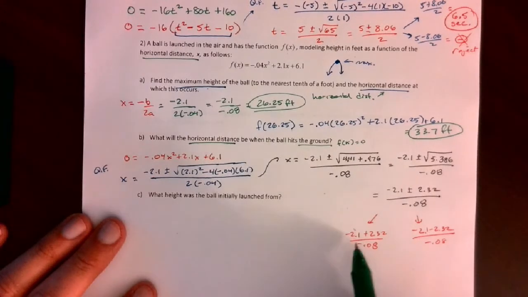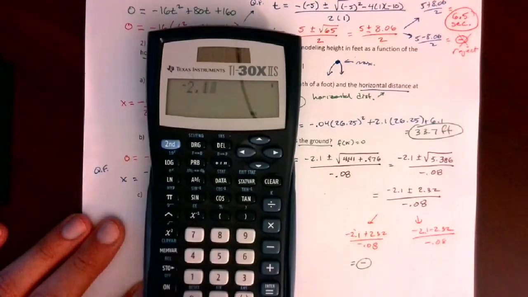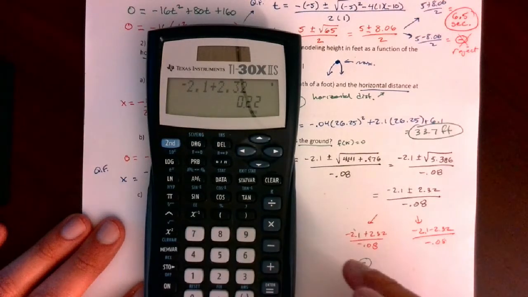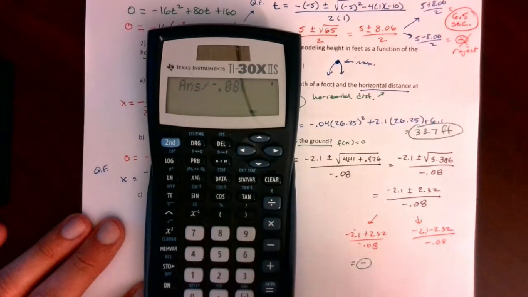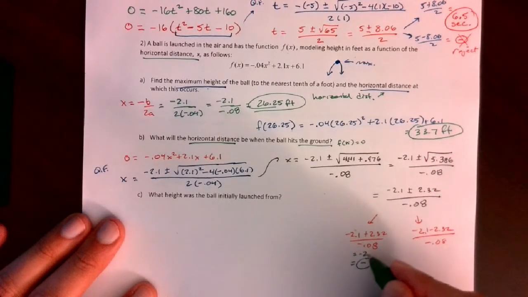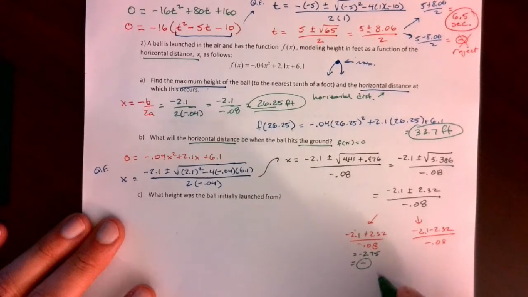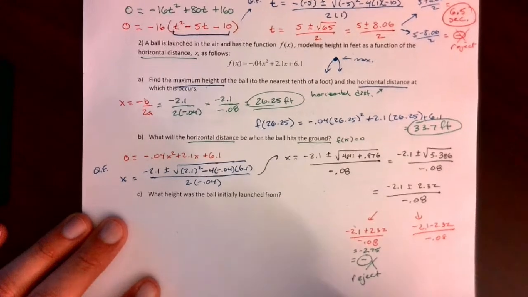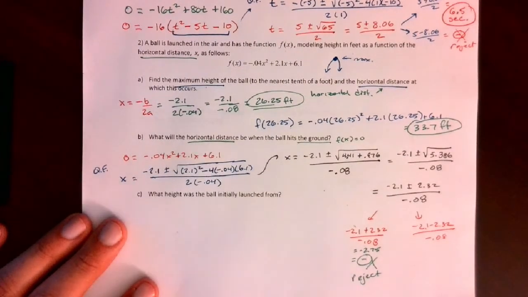Now, thinking about what happens here, negative 2.1 plus 2.32, this is a smaller number than 2.32, so the numerator will be positive divided by a negative. This is going to equal a negative. Now, if you're not sure, you can do negative 2.1 plus 2.32, and you get 0.22, which is positive, divided by negative 0.08, comes out to a negative. So it came out to negative 2.75 if you wanted to write it all out. But the important thing is it came out negative. If it comes out negative, remember, we're going to reject this because we're talking about a distance. You can't have negative distance.